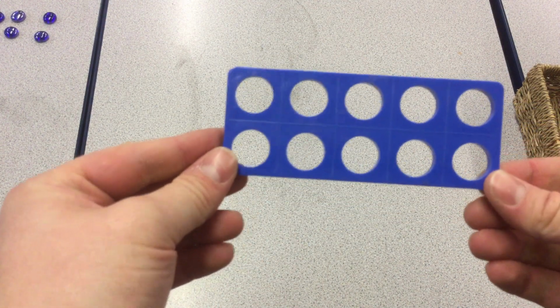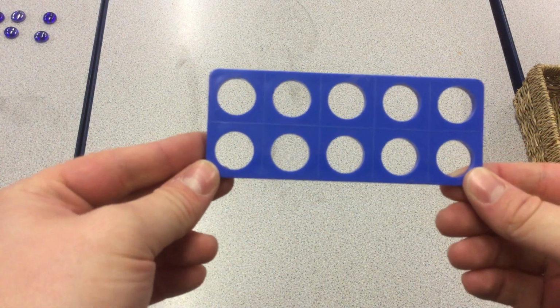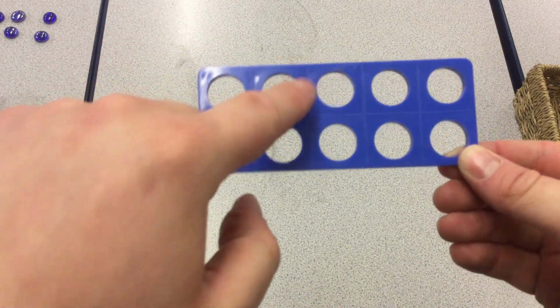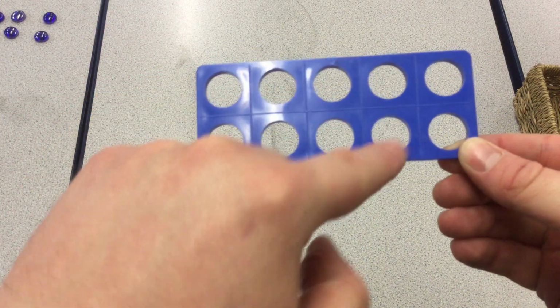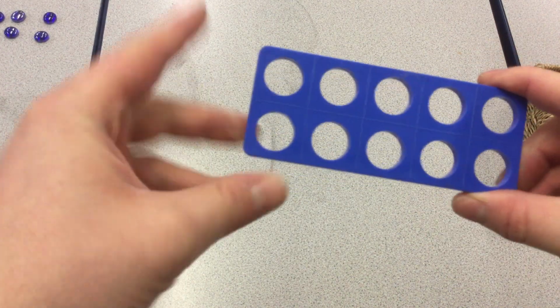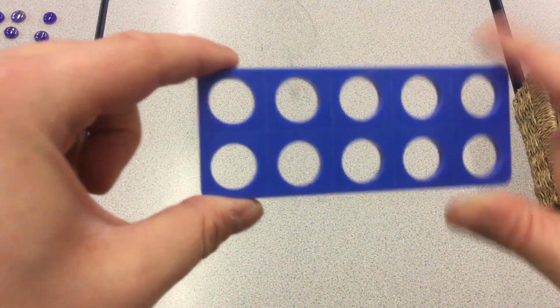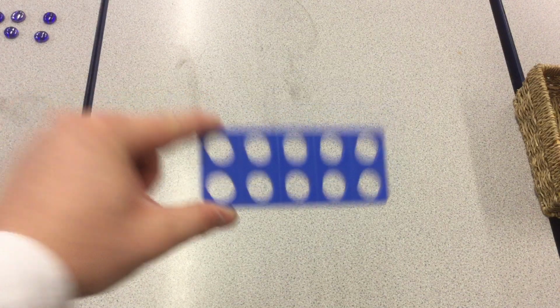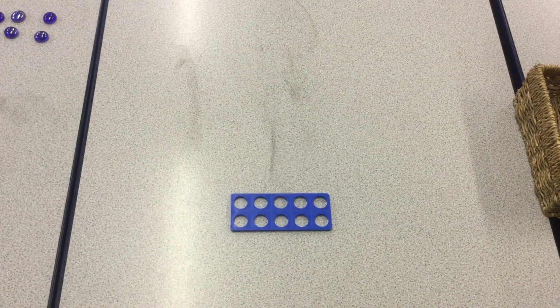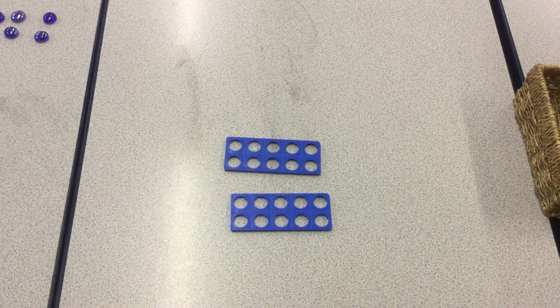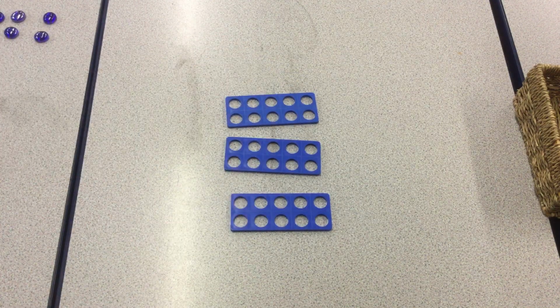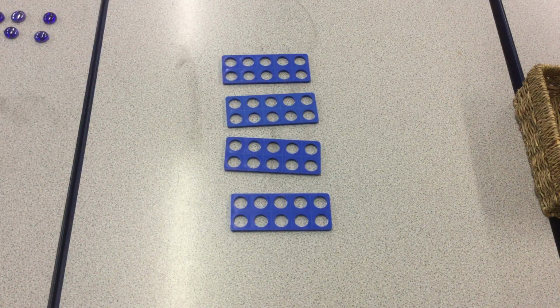Okay, so first of all then, I think I might start with this number here. I'm going to show you. What number's this then? I've got my Numicon piece just here. What number is it? Let's see. 1, 2, 3, 4, 5, 6, 7, 8, 9, 10. So I've got 10 there. Okay, so I've got one group of 10. So I'm going to put my one group of 10 down there. I've got one group of 10, two groups of 10, three groups of 10, and four groups of 10.